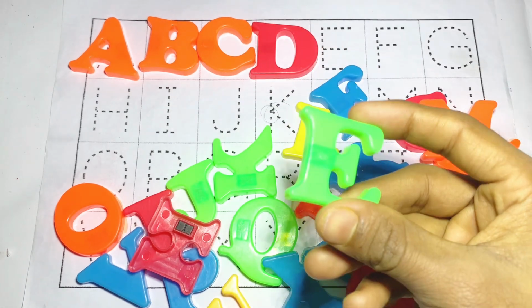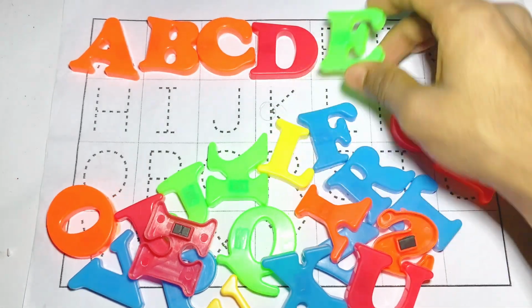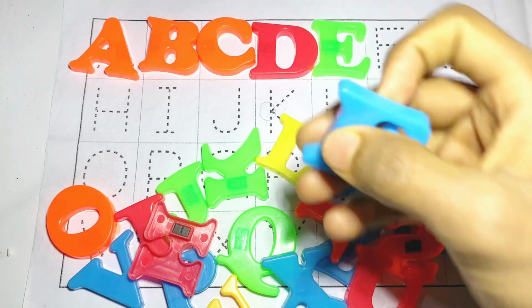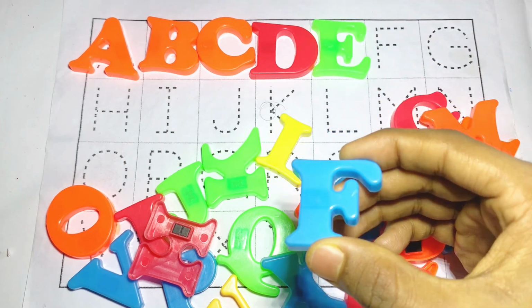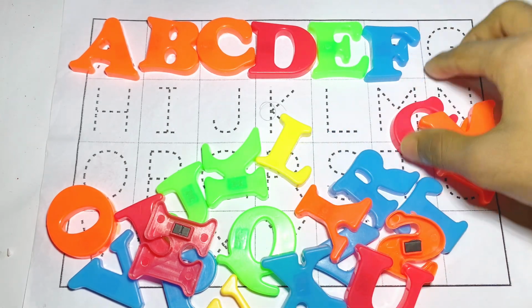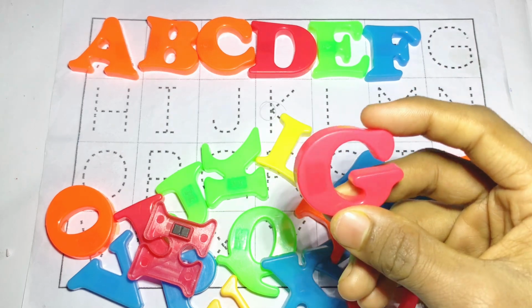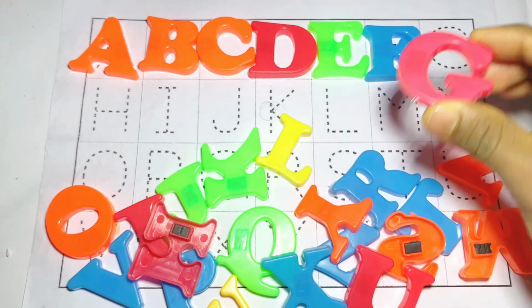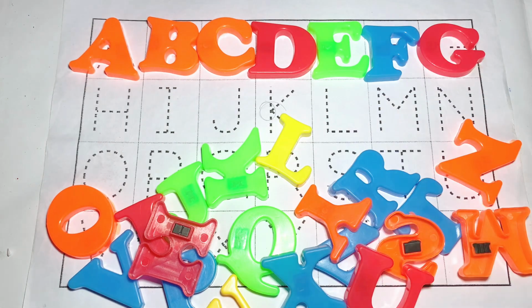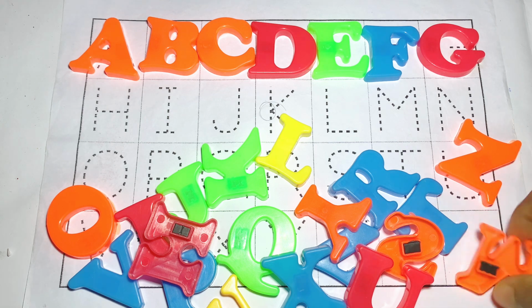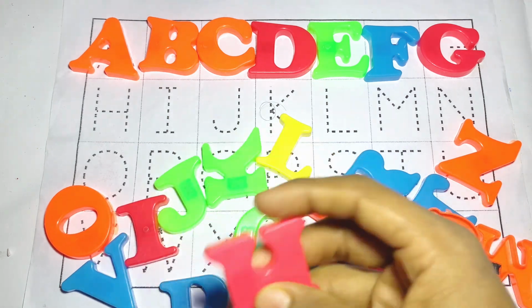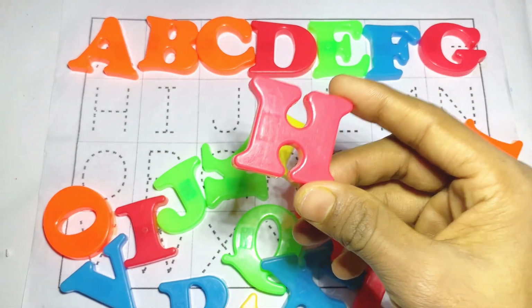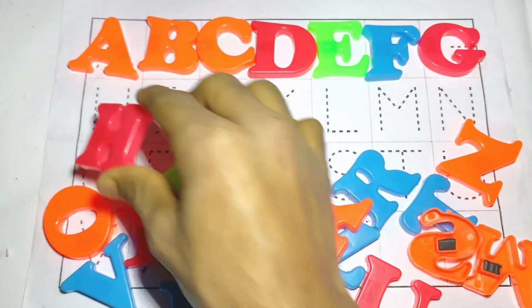E is for egg. E is for elephant. F is for fish. F is for fan. G is for God. G is for grapes. H is for hen. H is for helicopter.